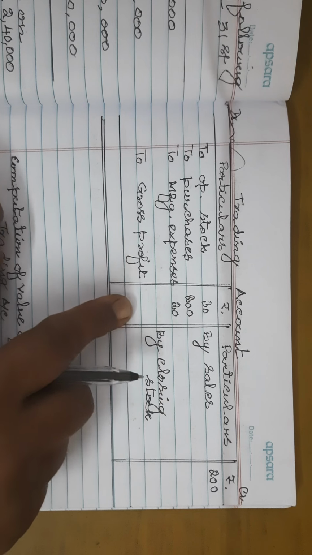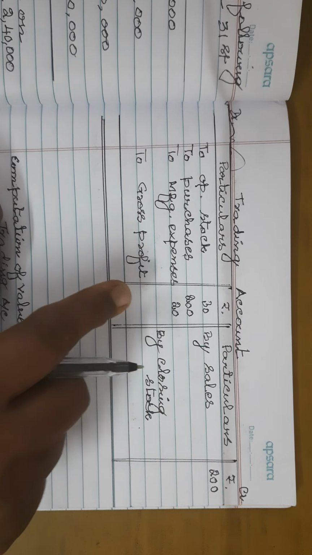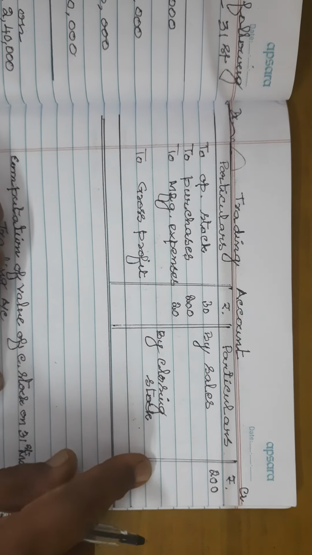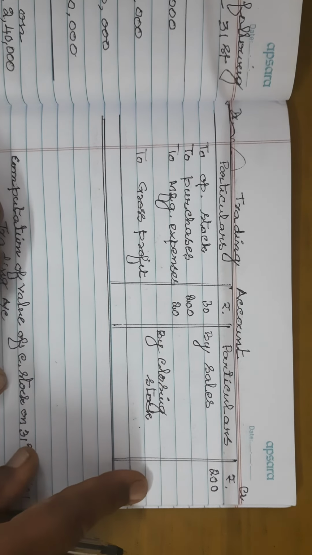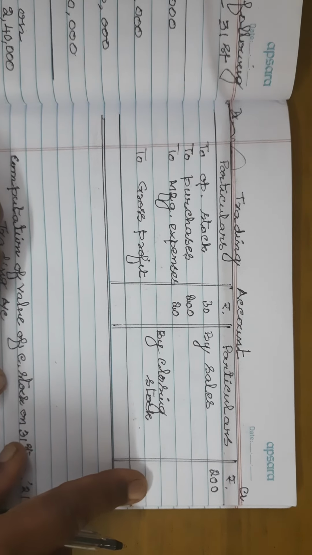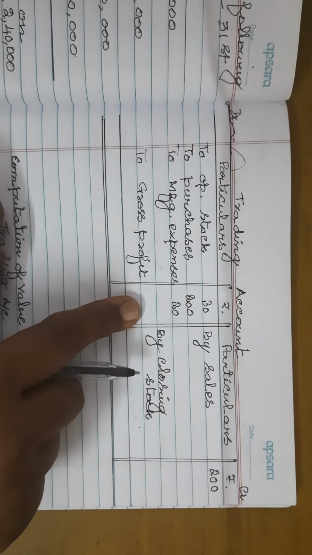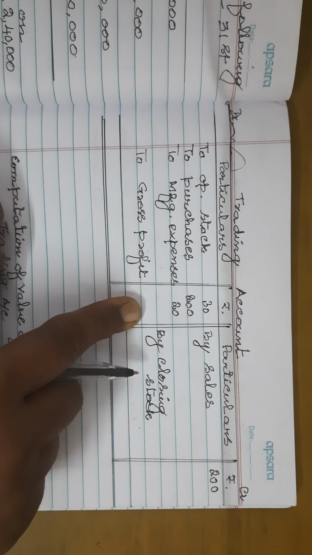Now we are given the profit. If we are given the profit, we will be able to find out the closing stock. We will be adding this and the closing stock will be the balancing figure. Instead of directly giving the gross profit, in our inventory valuation, they will always give the gross profit margin. No issue.